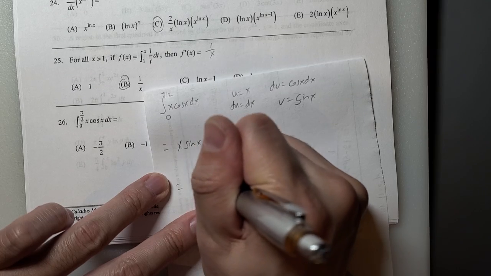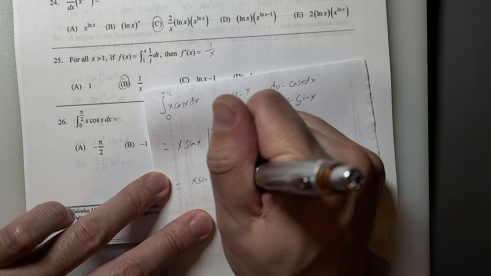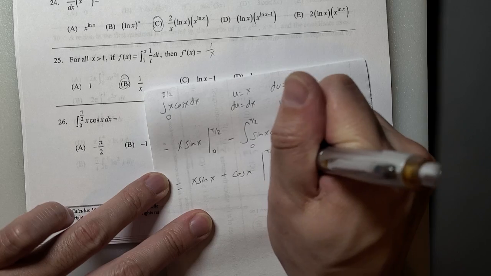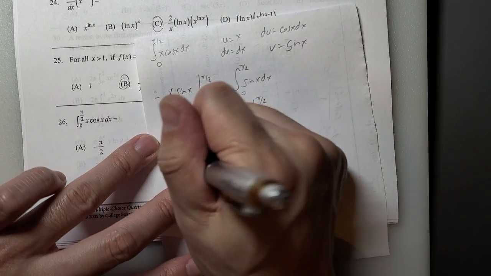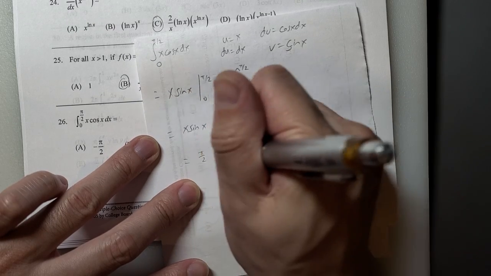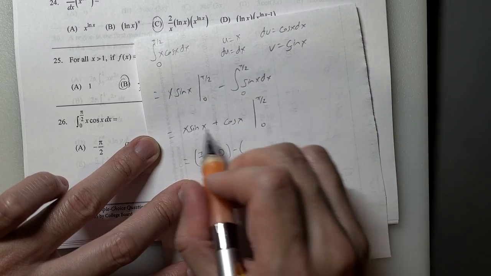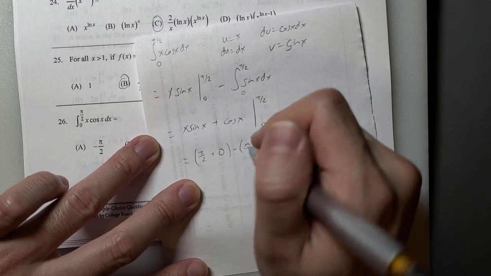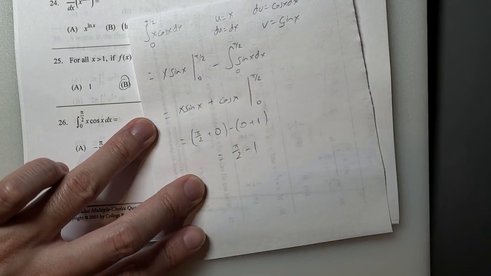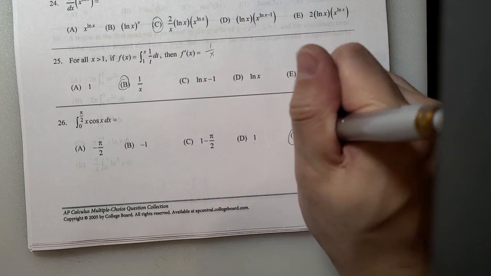So x sine x, we leave that alone. Integral of sine is negative cosine, so it'll be plus cosine x. We evaluate this whole thing from 0 to pi over 2. So when we plug in pi over 2, that'll be pi over 2 times sine pi over 2, which is 1, plus cosine pi over 2 is 0, minus, when x is 0, then it's 0. Cosine of 0 is 1, so it would be pi over 2 minus 1. 26 should be E. 59% of people got this right.